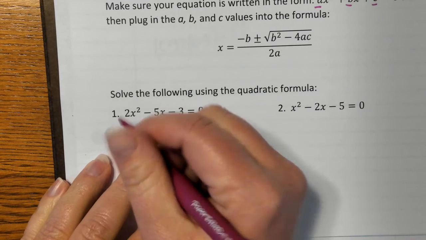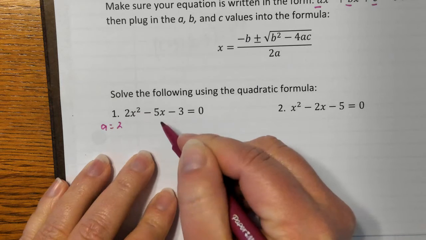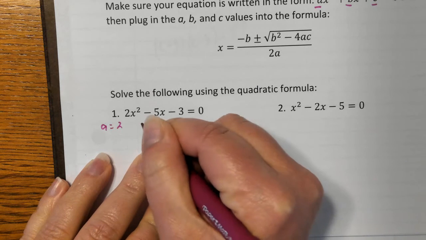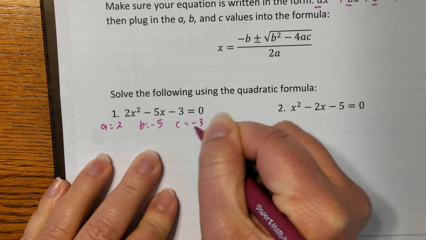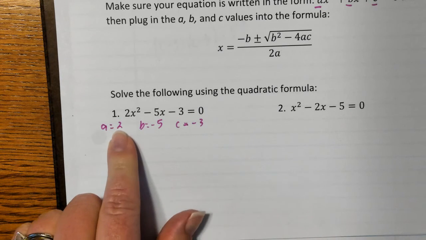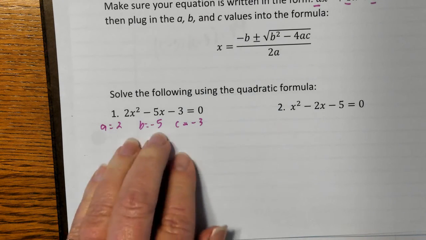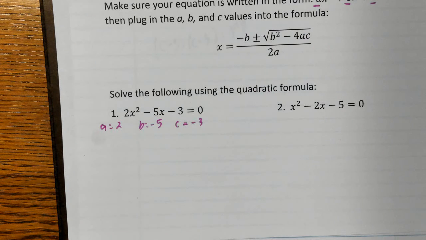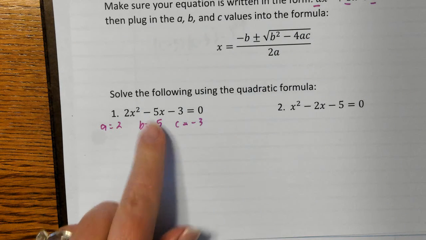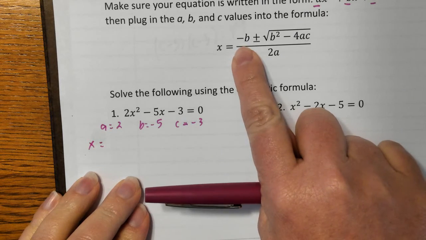Okay, so in this case, the number in front of x squared is 2. So in this case, a is 2. The number in front of the plain x is b. So b is negative 5. And c is negative 3. So using 2 for a, negative 5 for b, and negative 3 for c, I'm going to plug those numbers into this formula. And whatever it comes out for x, those are the values of x that would work in this equation. So x equals negative b.